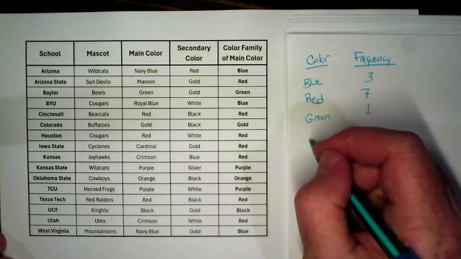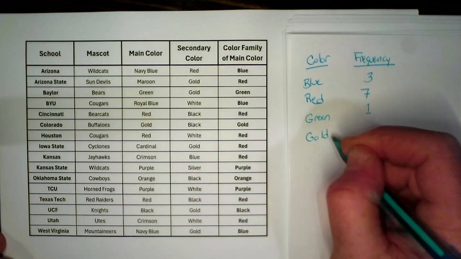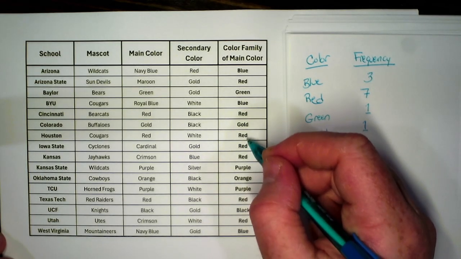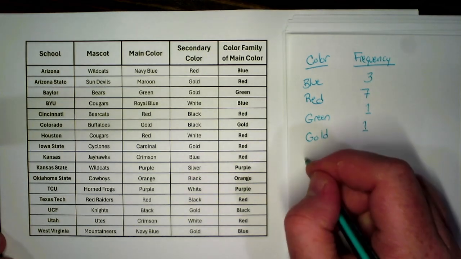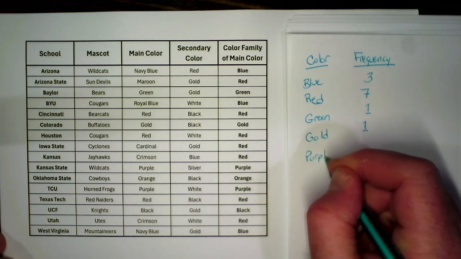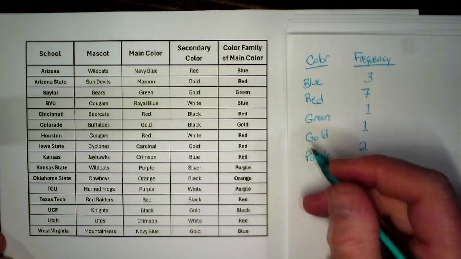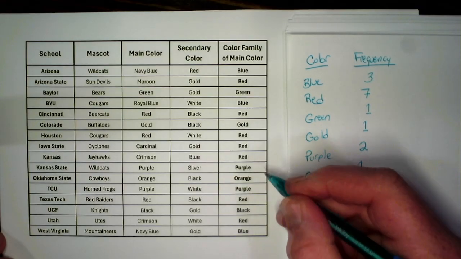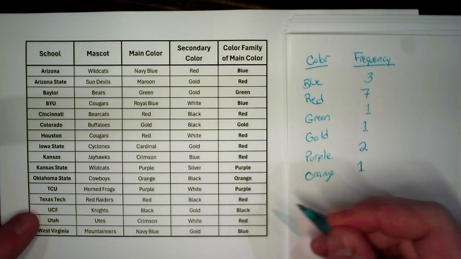Blue, red, gold. Okay, Colorado lists gold as their main color, but that's the only one. We've got a bunch of reds, and then we come to purple, and purple occurs twice. Orange, just once. And black. UCF has black.